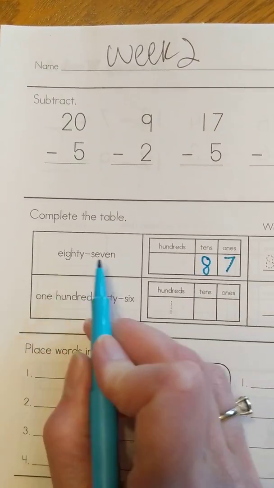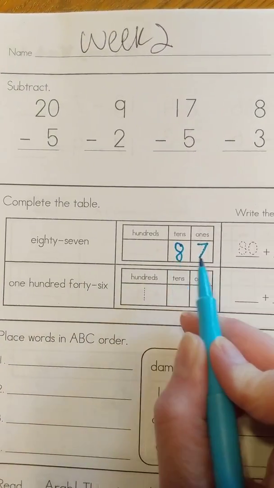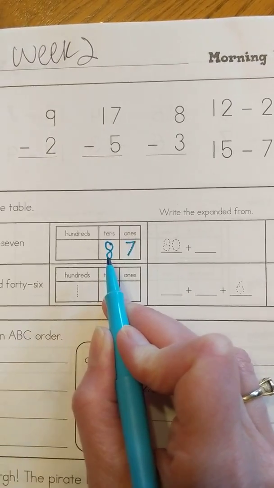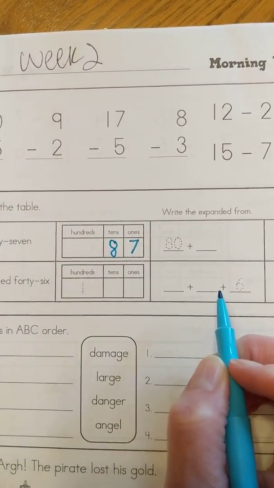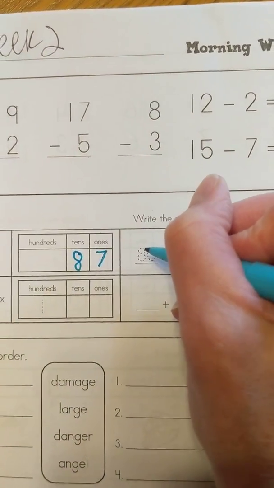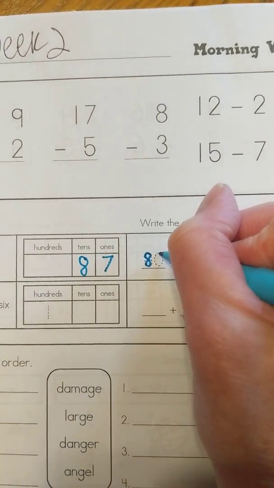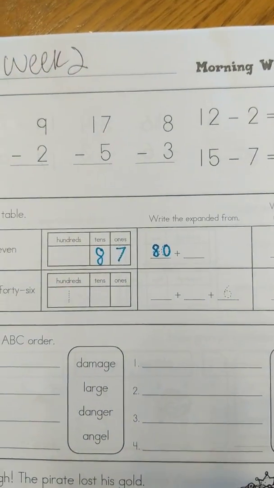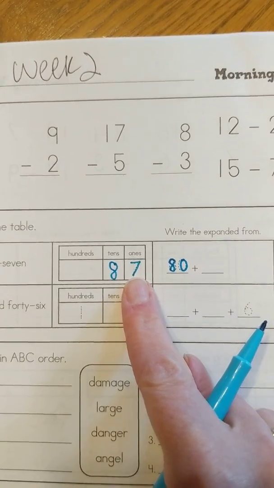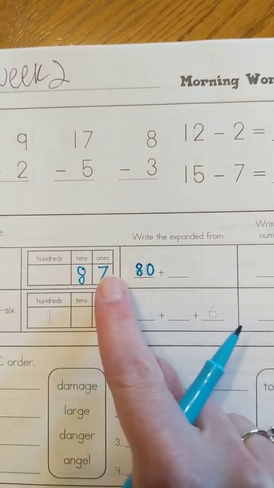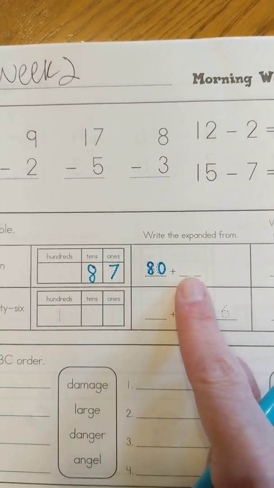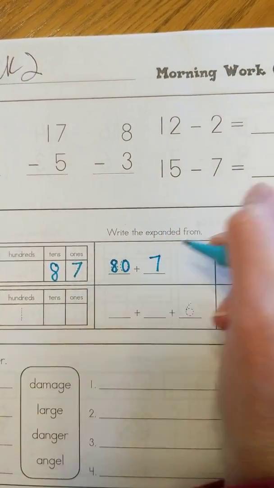Now they want us to write the number in expanded form. Remember, that's when we break the number up into its tens and ones. So if I have 8 tens, how much is 8 tens worth? Well, as we can see here, they did part of it for us as an example. It's worth 80. Now, how many ones do we have? Well, we have 7 ones. How much is 7 ones worth? 7. So we put that there.